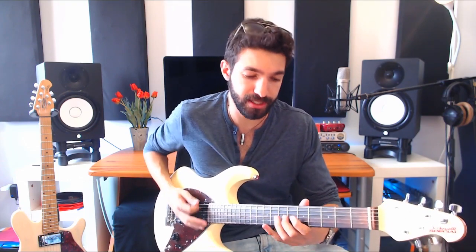And then it goes to the B section of the song, which is pretty much the same melody with more licks, but I played down in the first position of the A minor scale.